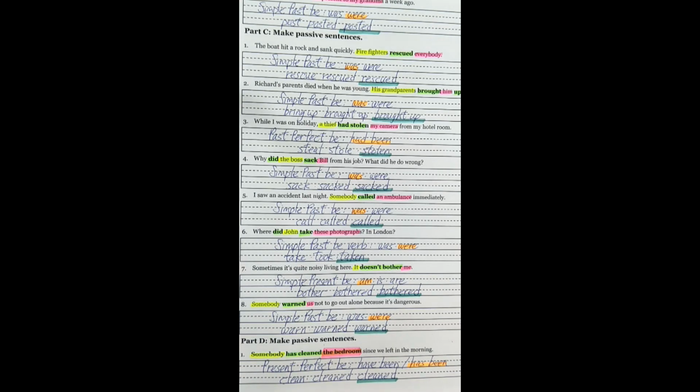Part D. Make passive sentences. Again, you must color the subject yellow, the verb green, the object pink. Don't be lazy.